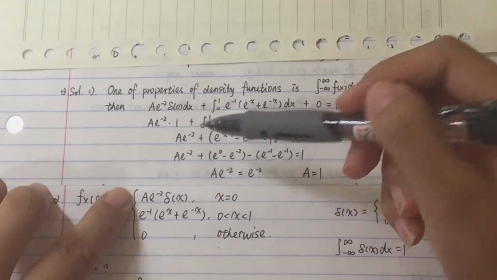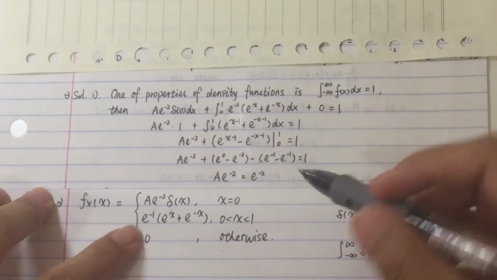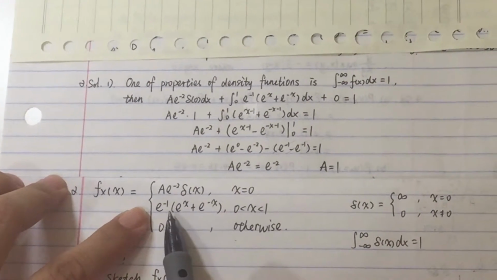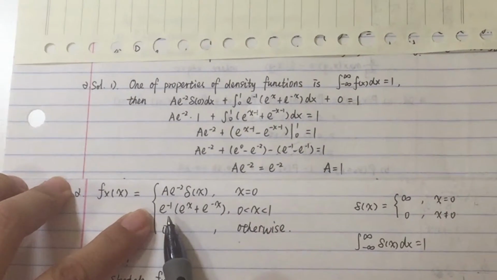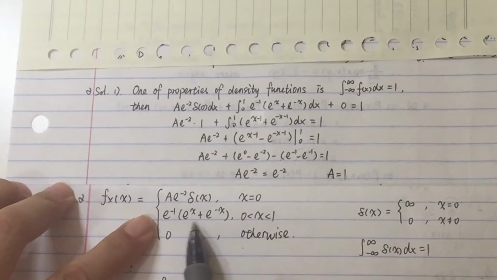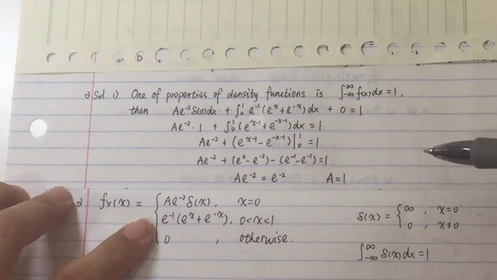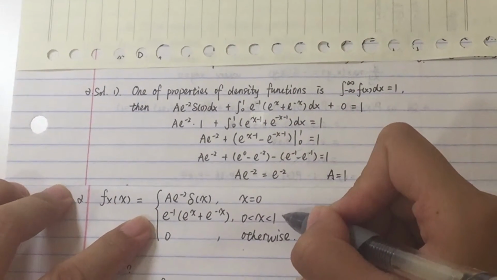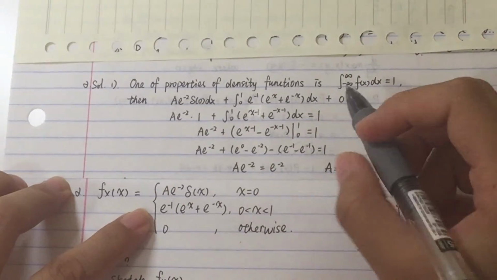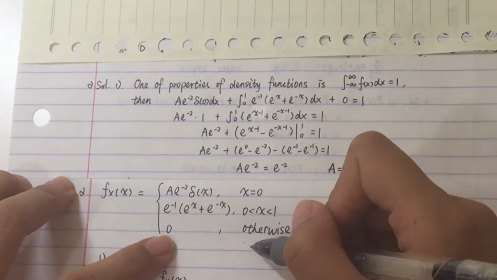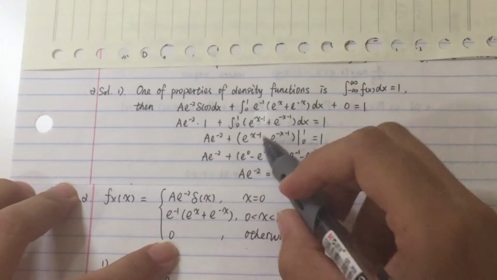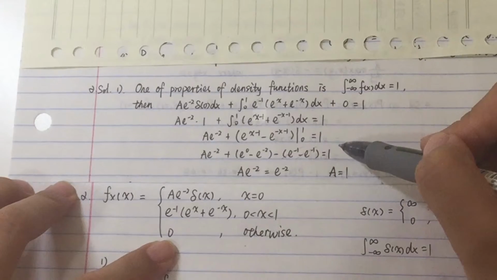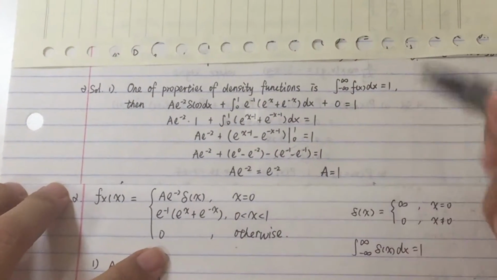And the second item is from 0 to 1, where density function fx equals this. So we use basic integral operation to get its integral. And the third item is 0, so it's still 0 here. After some simple operations, we get a equals 1.